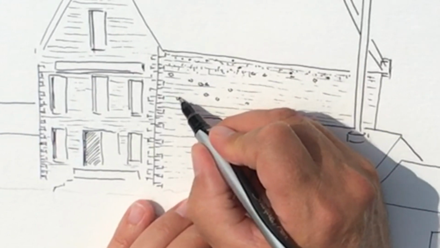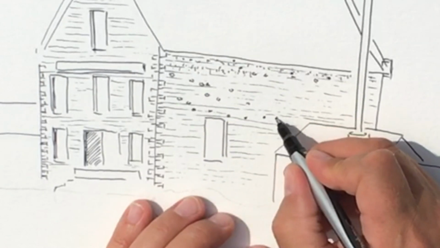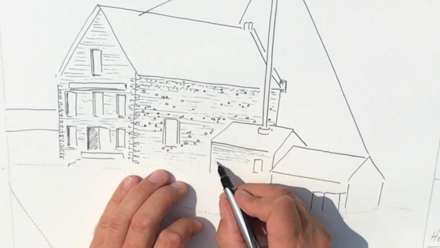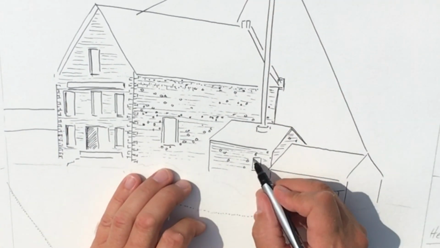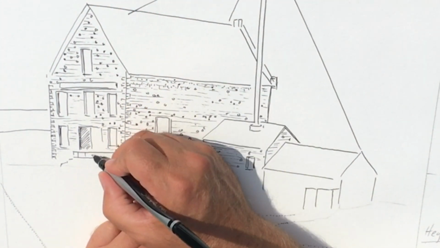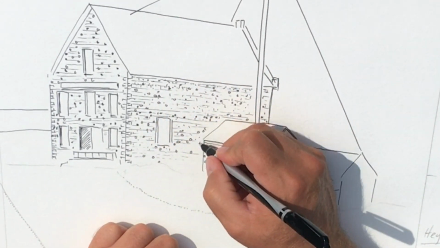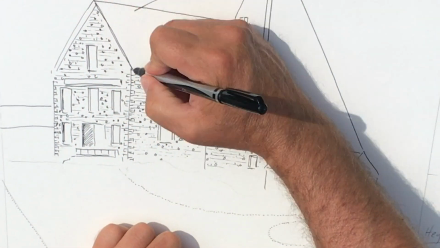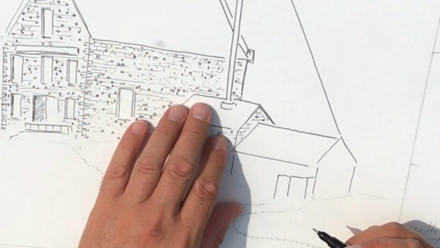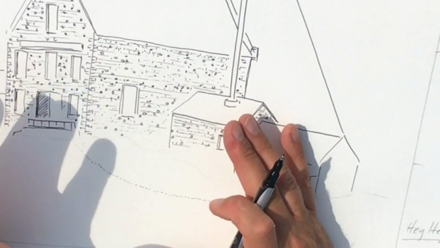I'm going to put in quite a few little stone-like circles like this. Okay, so I've put in a lot of little tiny dots there and a lot of little marks, and you'll see that's created some great texture going on in there.